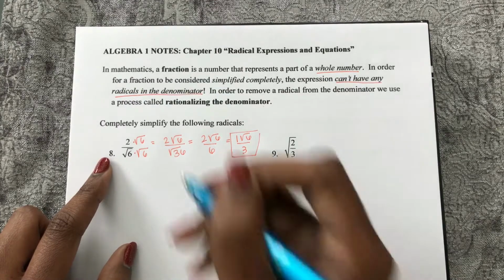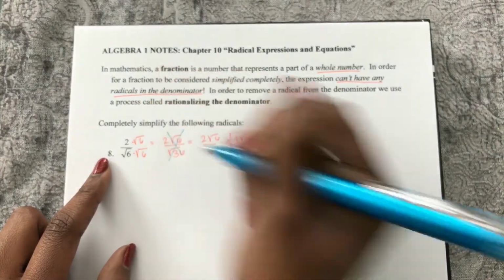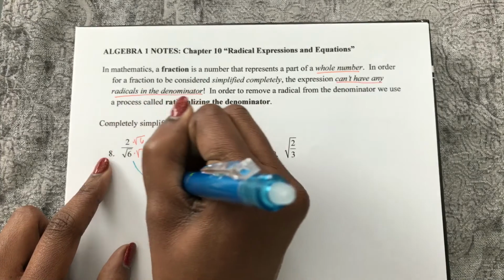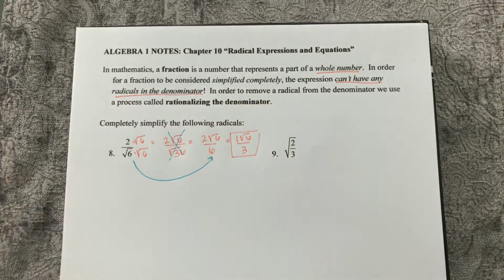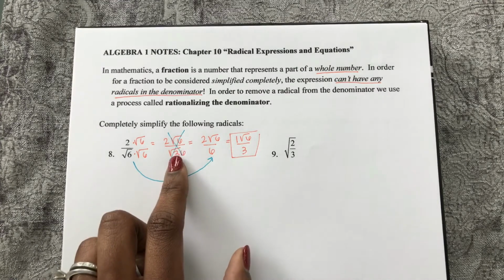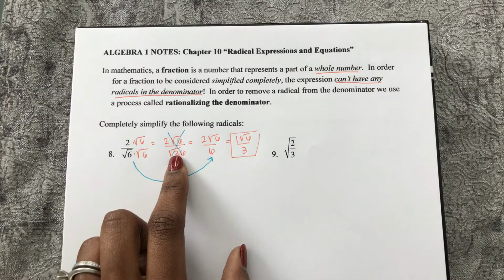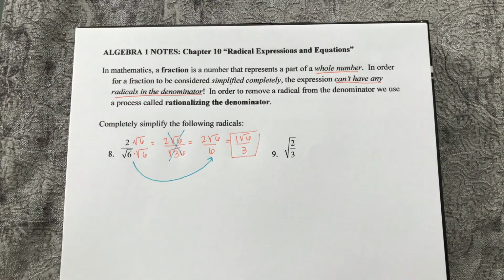Now I just want to point out, we could actually skip this step here and just remember that square root 6 multiplied by square root 6 will always just make 6. So we don't have to show this step in the middle here when rationalizing the denominator.